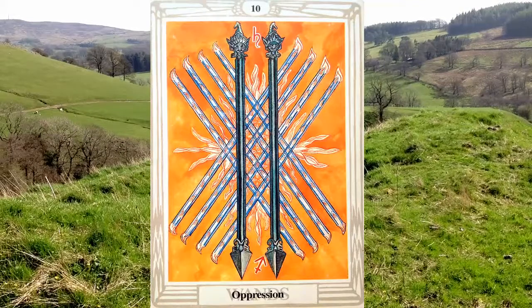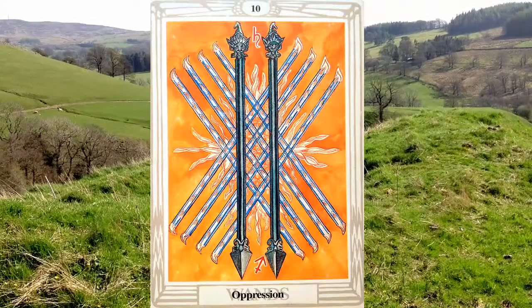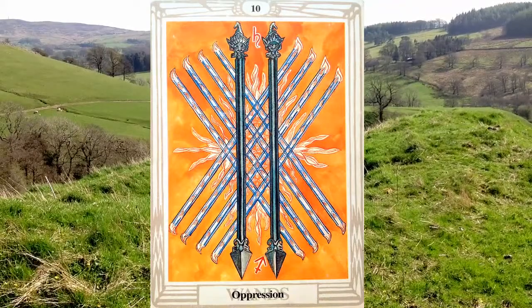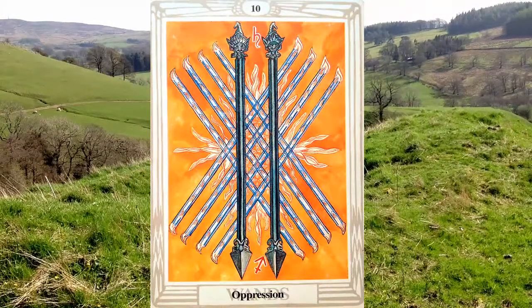So if you've got an issue about oppression, this either means one of 3 things. It either means you are going around oppressing other people and not being aware of it, perhaps, or you are experiencing oppression from your life circumstances, which could well include other people. And the third possibility is you are actually creating the oppression yourself.